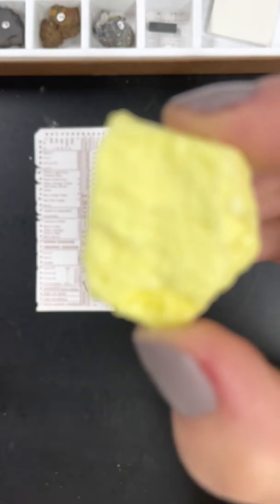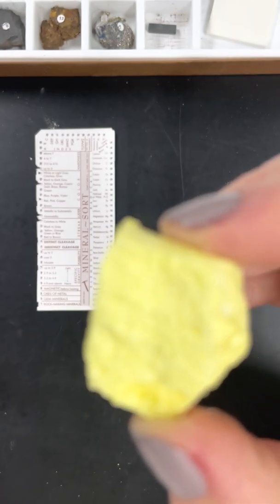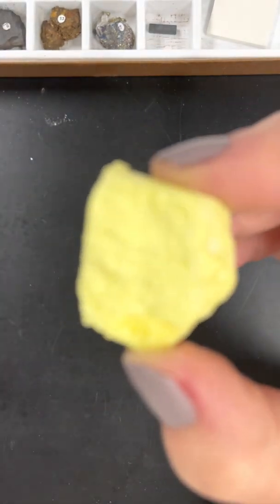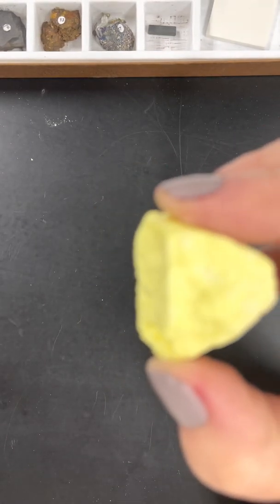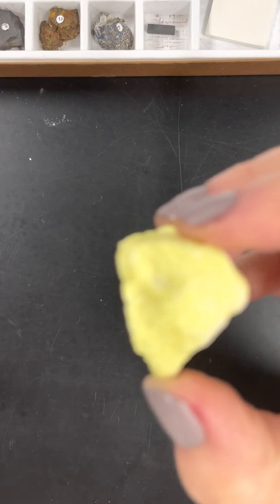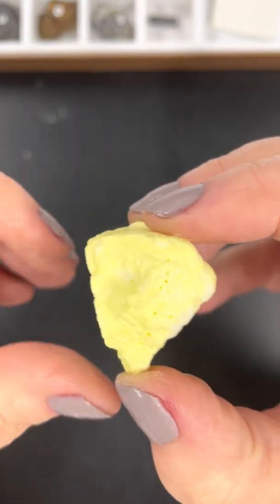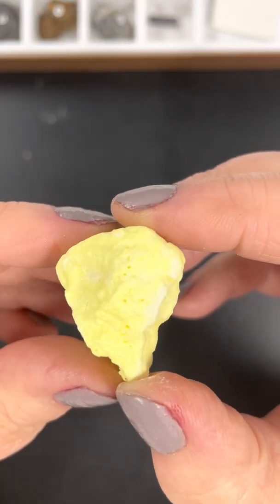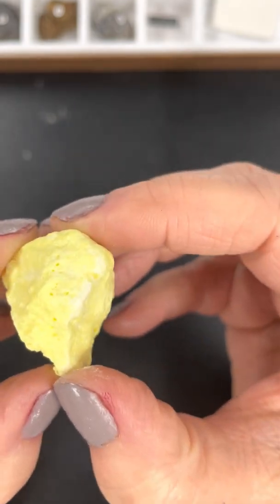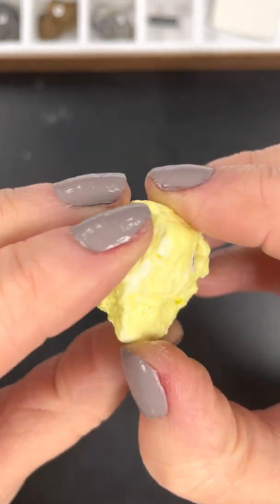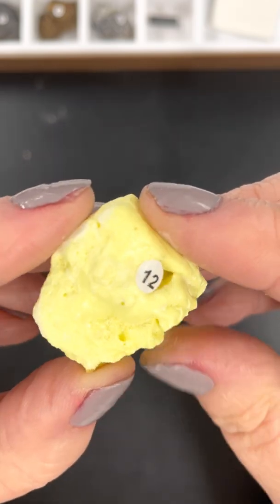Sorry, you guys. Let me do this. There we go. So you can see it's kind of, the word I'd like to use is amorphous, meaning it doesn't really have a specific shape to it.